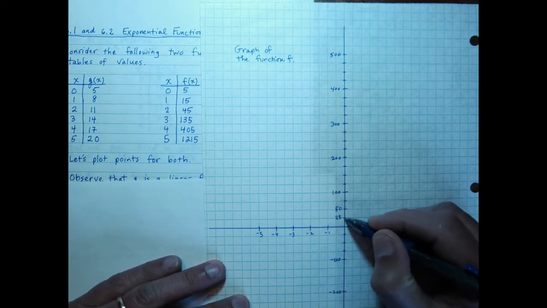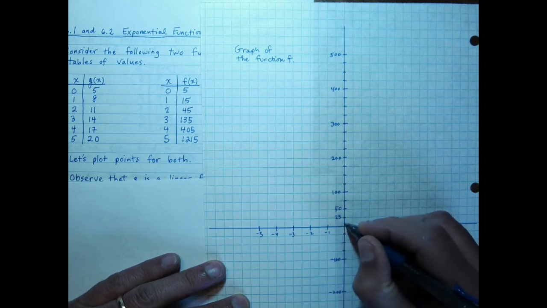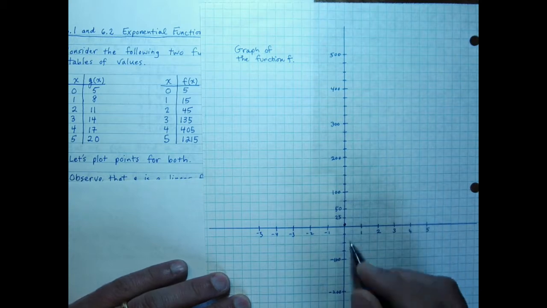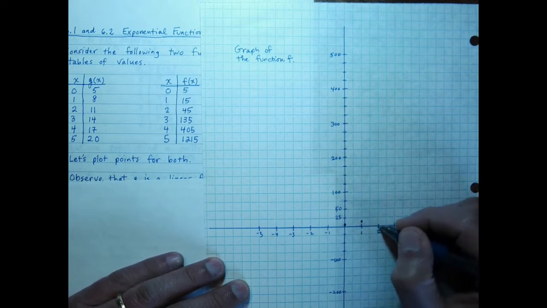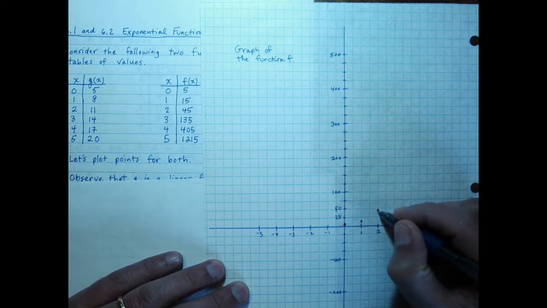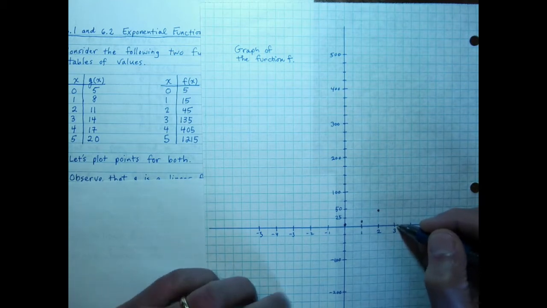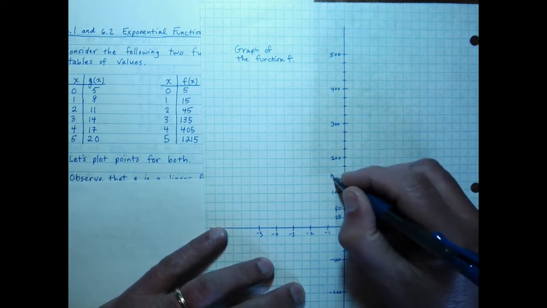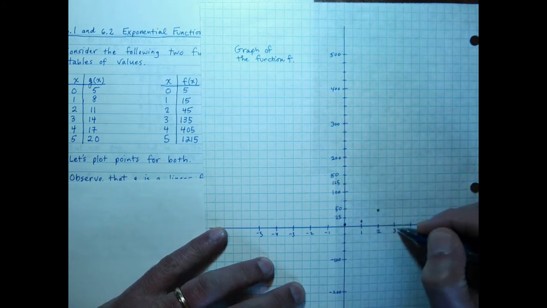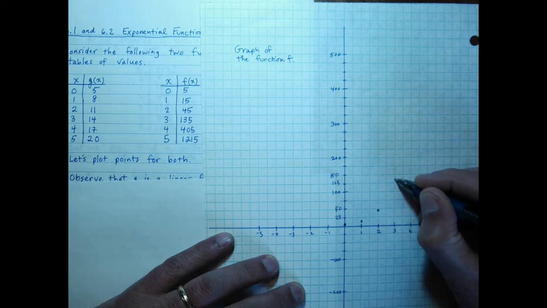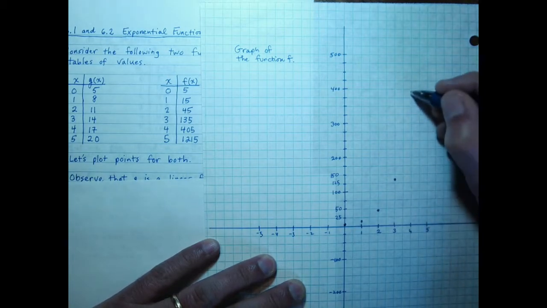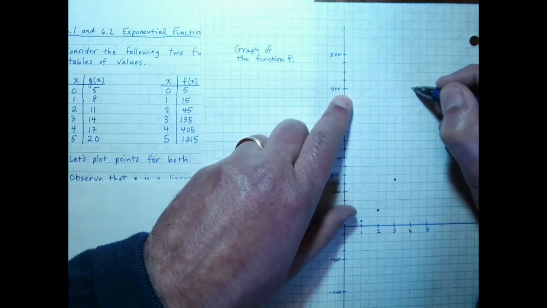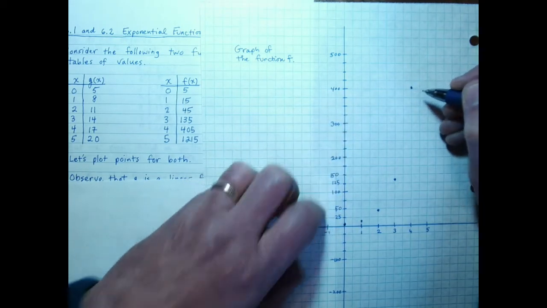Because my first tick mark is at 25, so (0, 5) is going to be very close to the horizontal axis, x-axis here. (1, 15) is just going to be a little bit larger through that square. (2, 45), okay, now I'm almost up to the line at 50. (3, 135), this is 150, 125, so (3, 135), there on this scale. (4, 405), so I've got to go all the way up to, here's 400, so (4, 405) is just going to be slightly above 400 there.